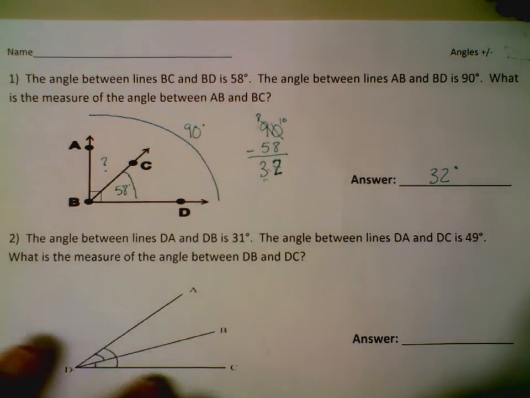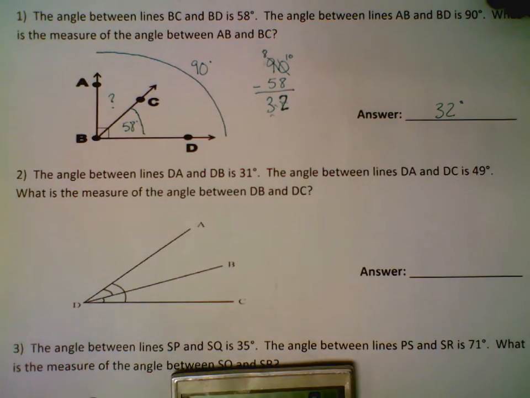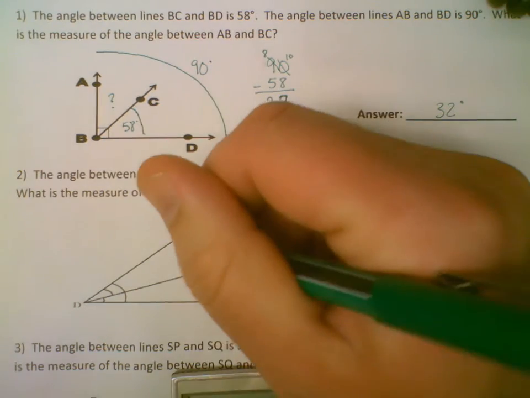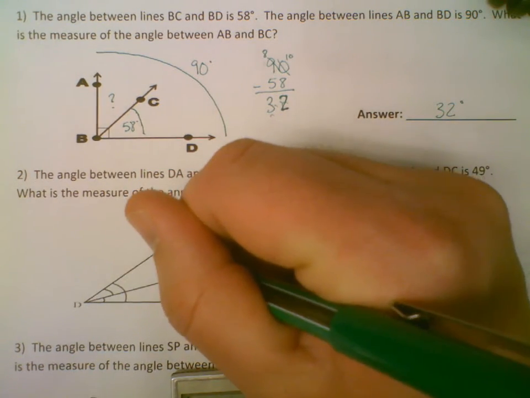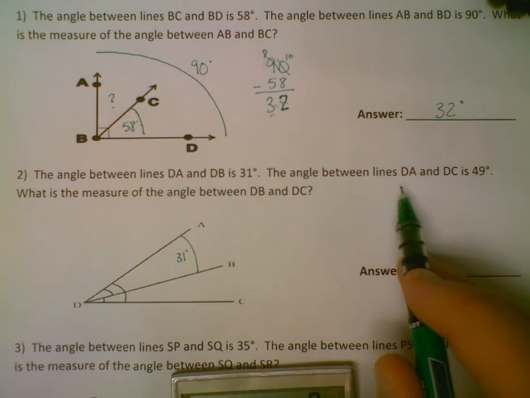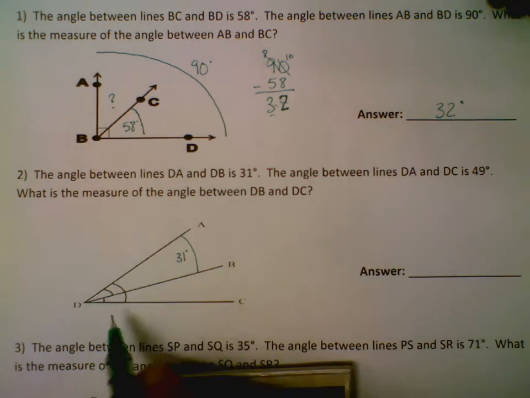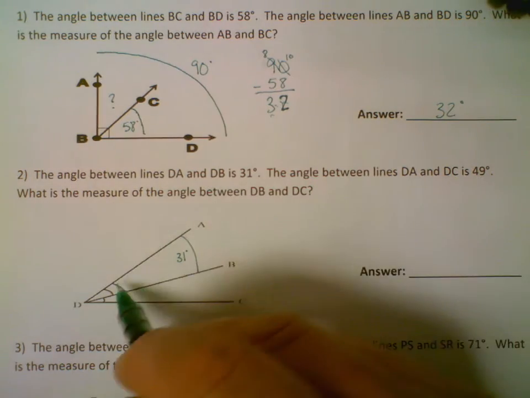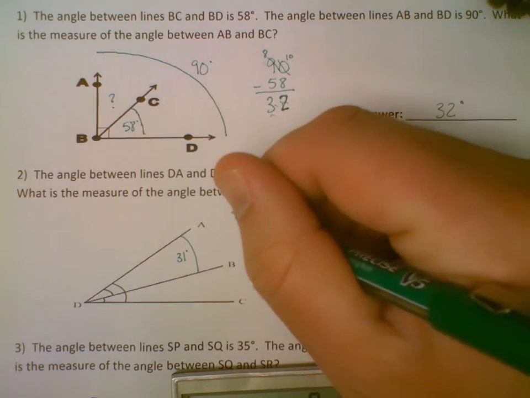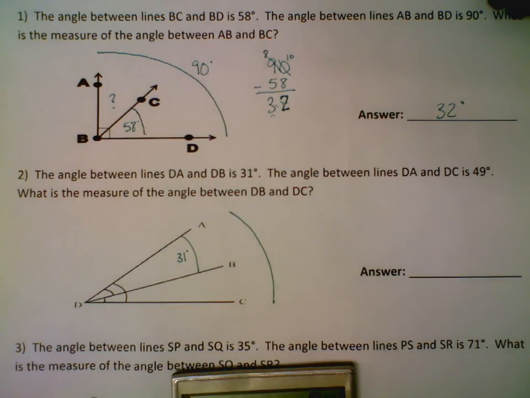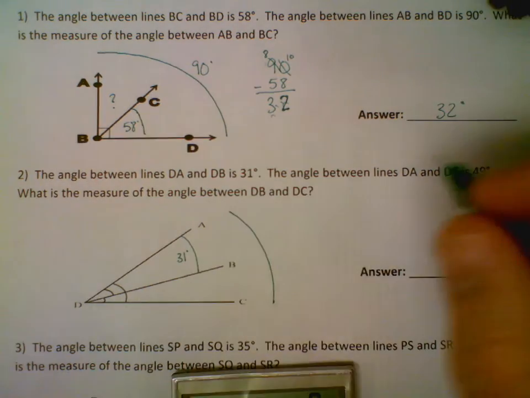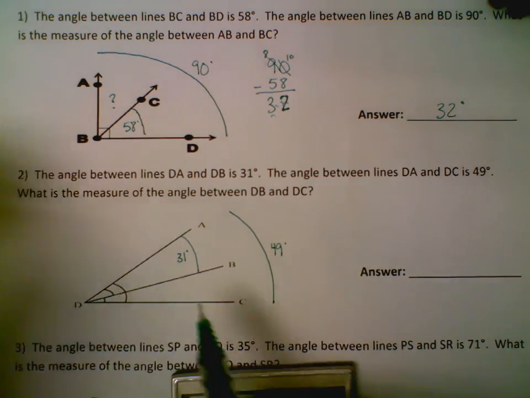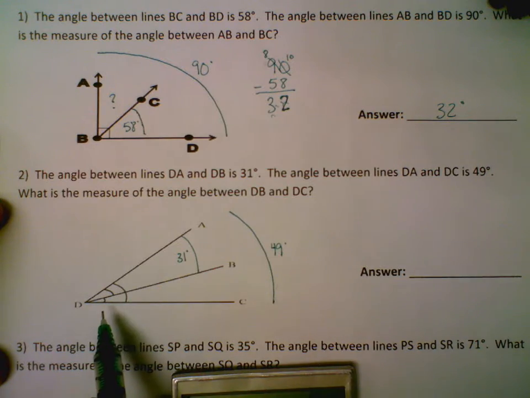All right, let's keep going. The angle between lines DA and DB is 31. So maybe I'll put my little curve here. I know this one's 31. The angle between lines DA and DC is 49. So hold on, between my top and my bottom, that's my whole. So I'm going to put that out here, okay? Put these in, guys. Show what you know, okay? So this is 49.